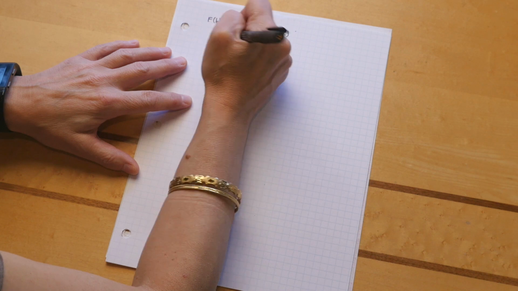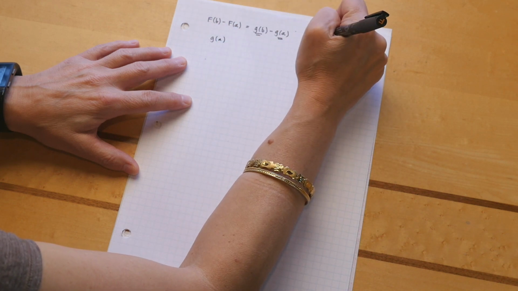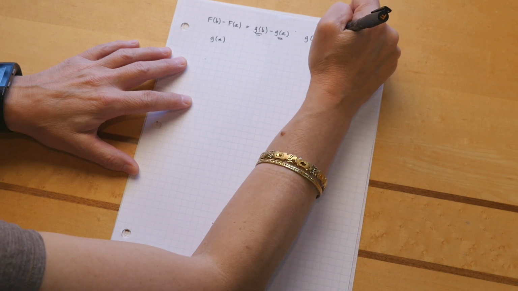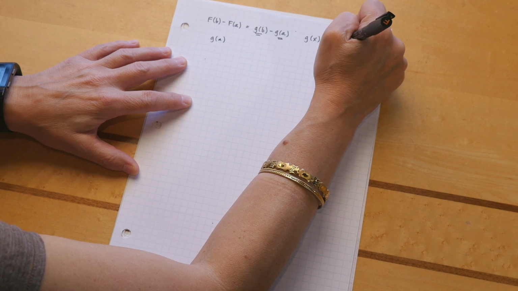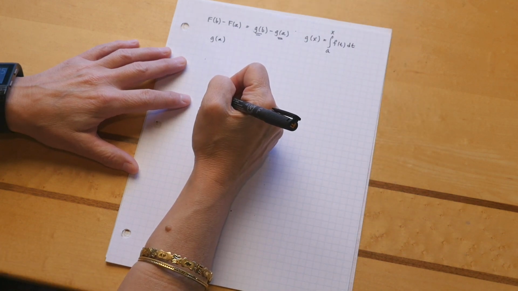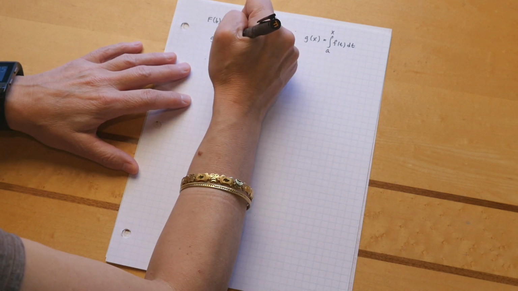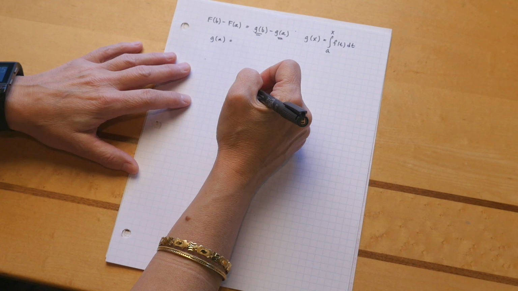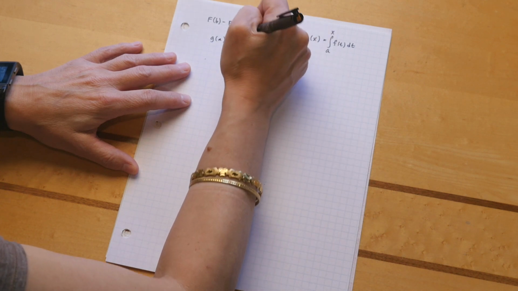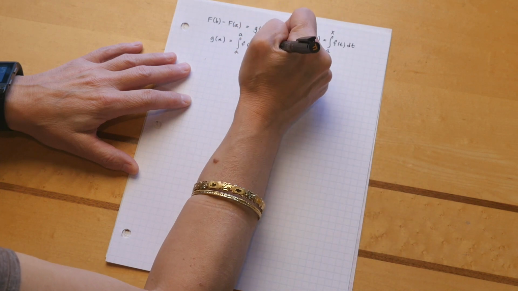Maybe even before I do that, I will write out the definition of the function g of x. G of x is the integral from a to x of f of t dt. That's how we've defined g of x. So what is g of a? Well, I take g of x and I substitute in a for x, and I get the integral from a to a of f of t dt.